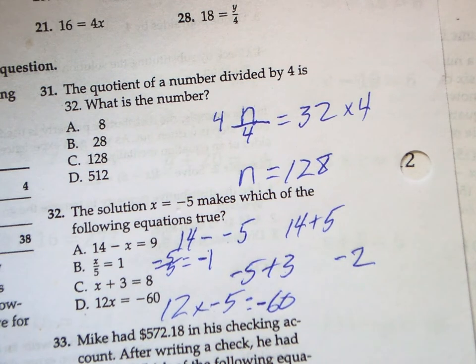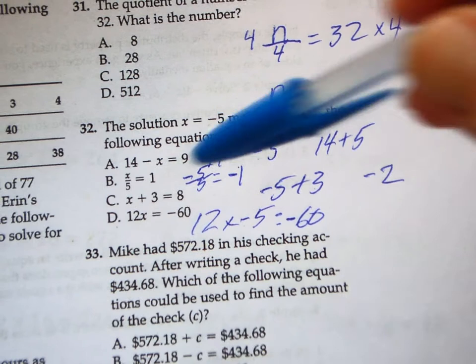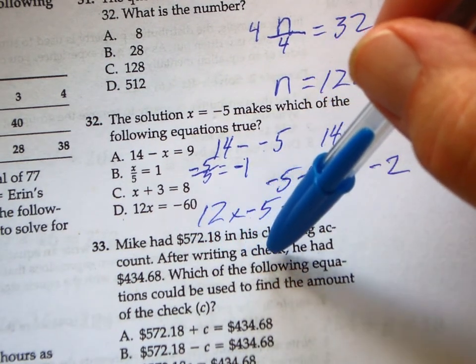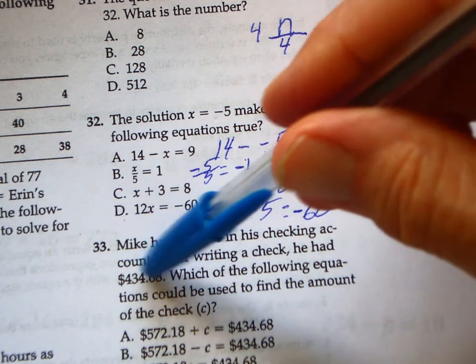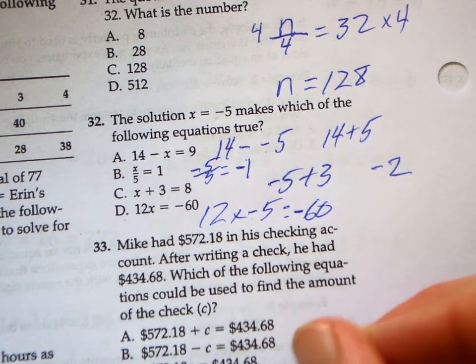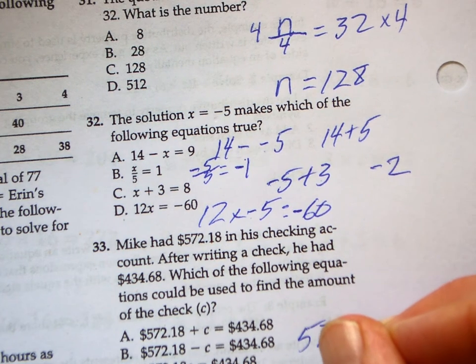Try number 33. Pause it and try it. This is a real problem, this one. I mean, it's a real life problem where you might need math. Okay? Mike had $572.18 in his checking account. After writing a check, he had $434.68. So he started with $572.18.